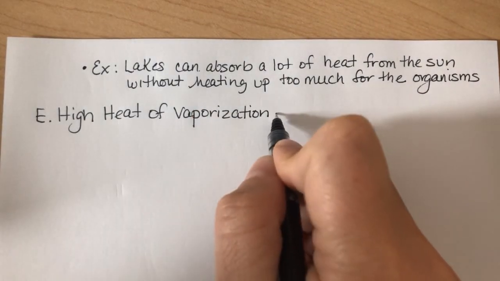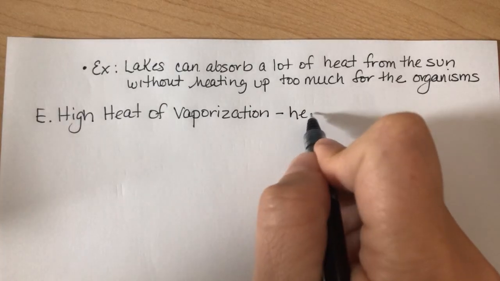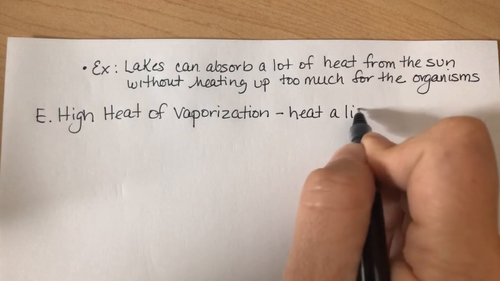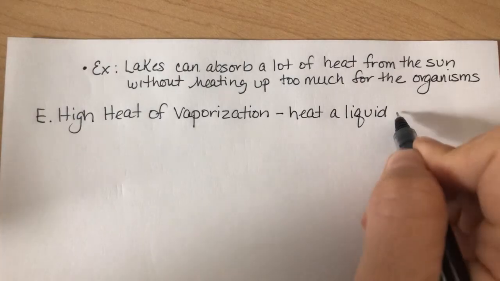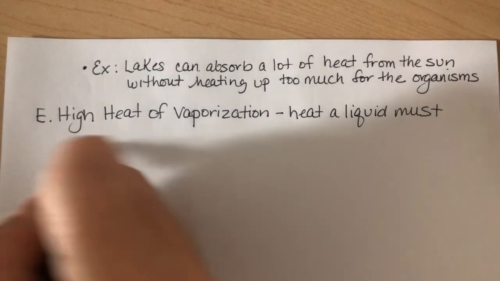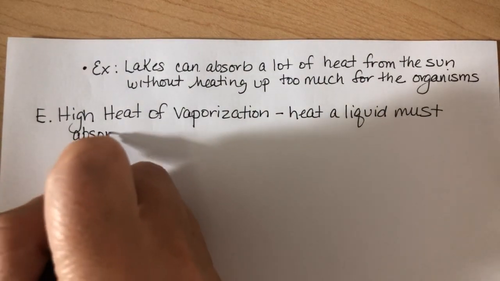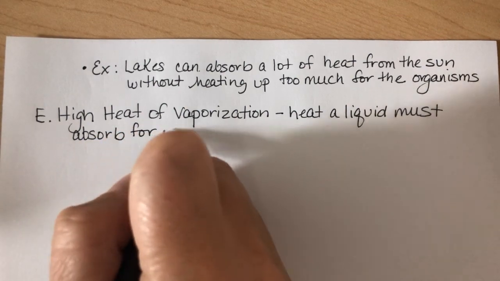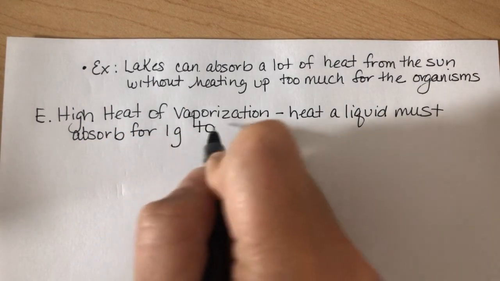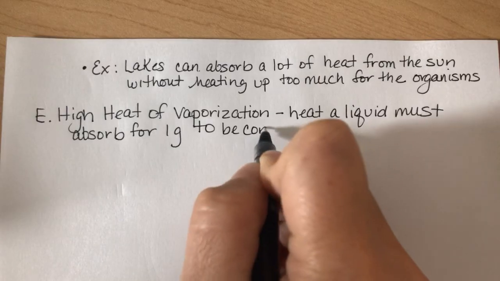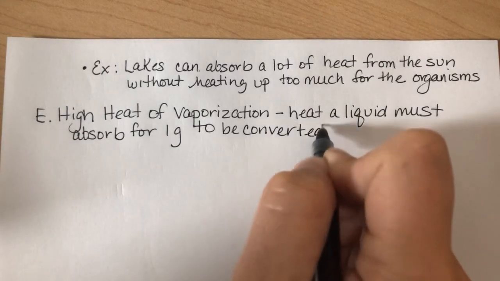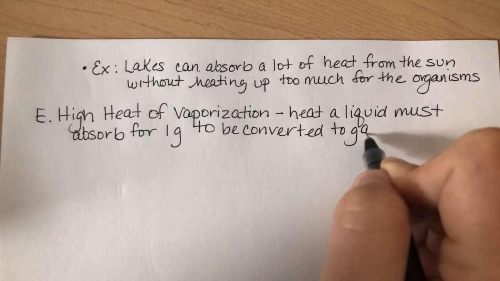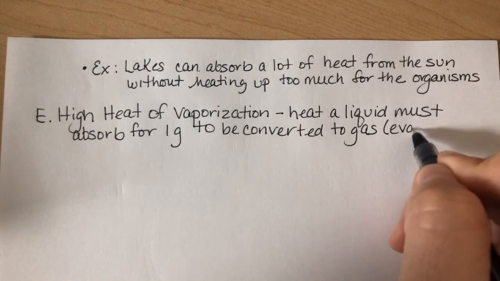All right, let's do a definition there. This is the heat a liquid must absorb for 1 gram to be converted to gas. Liquid to gas, what is that? Evaporation.